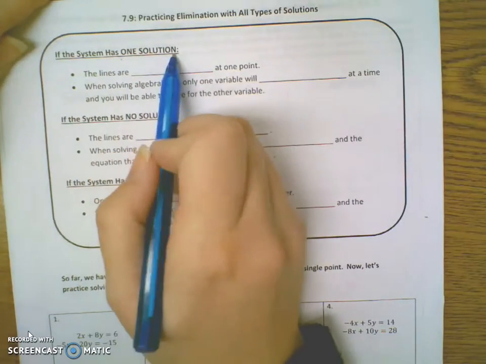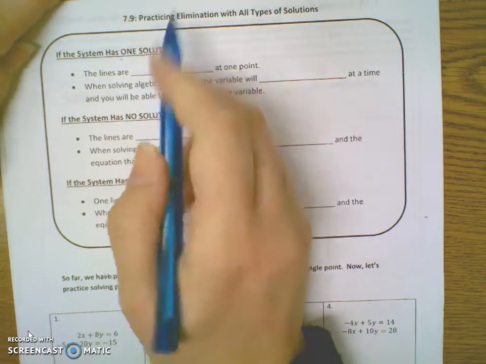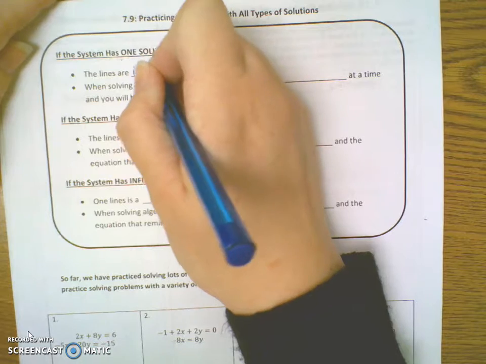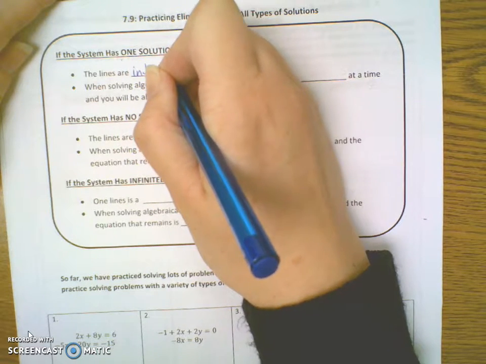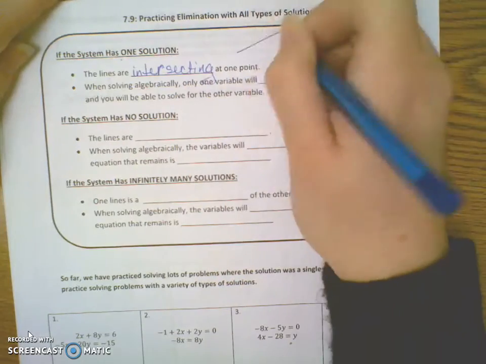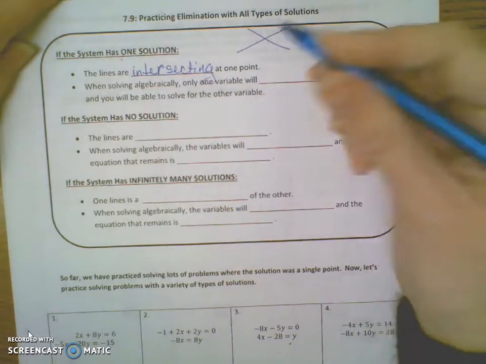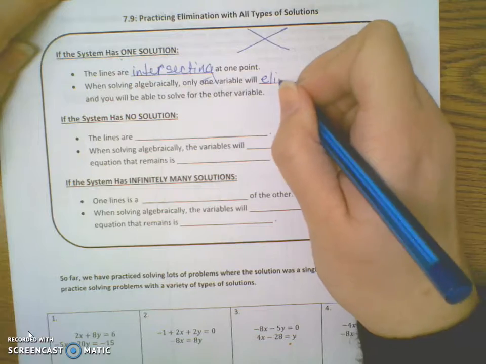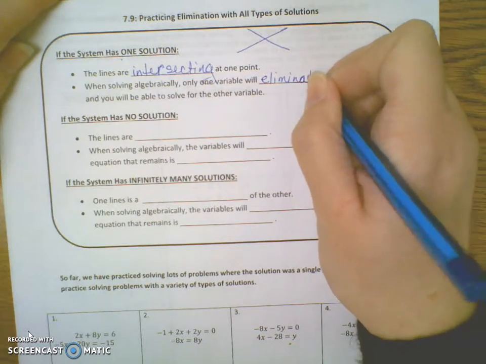One of them just has one solution, which is what we've been looking at so far. And in this case, what it looks like in a picture is that the lines are intersecting in one point. So they look like that on a graph. And only one variable will eliminate when you are trying to solve them.